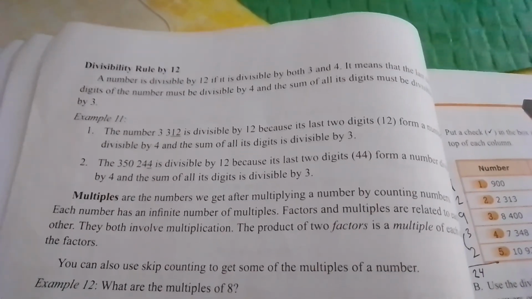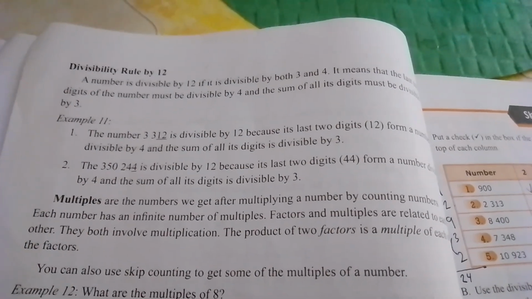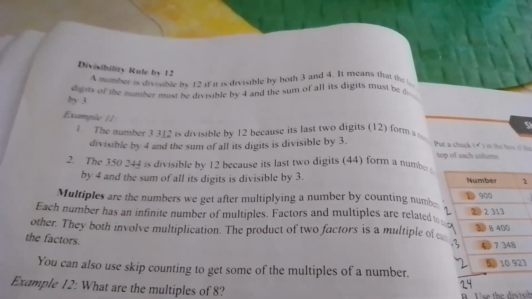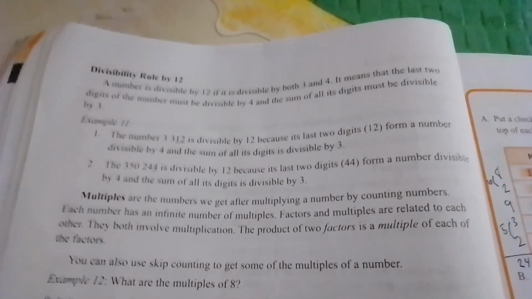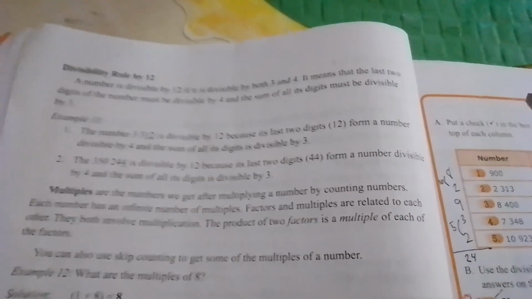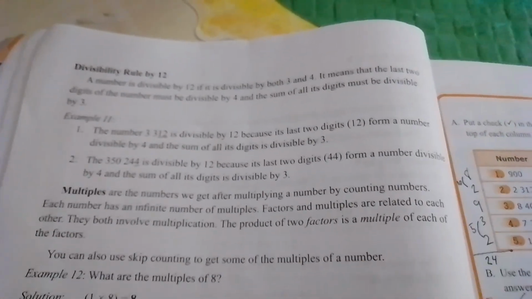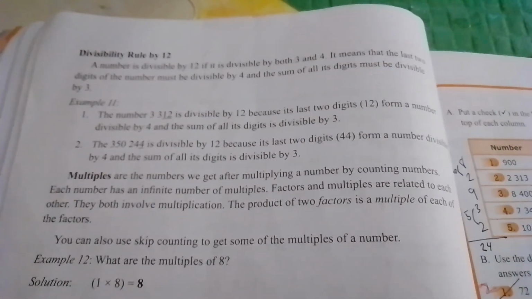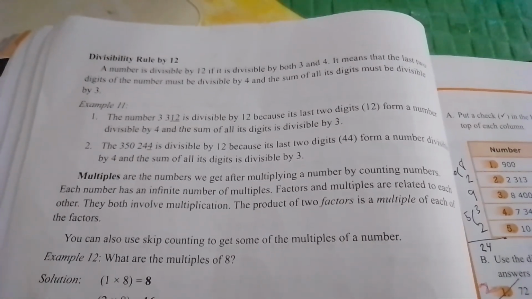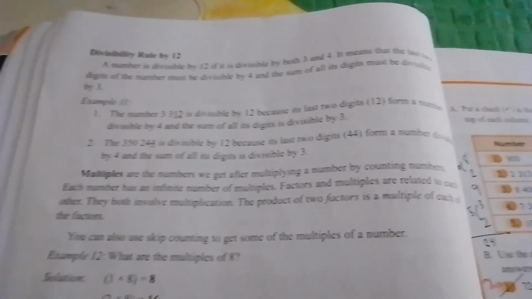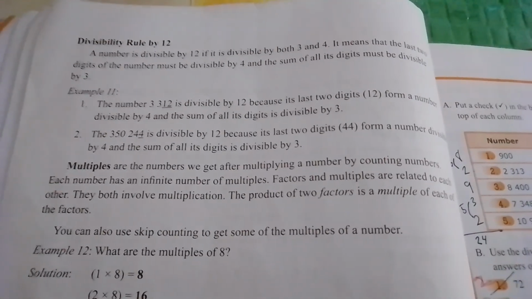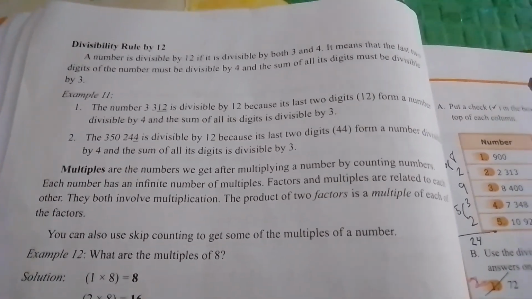Let's try the last one. The number 350,244 is divisible by 12 because its last 2 digits are 44, a number divisible by 4, because 44 divided by 4 is 11. And the sum of all its digits is divisible by 3. 3 plus 5 is 8, 8 plus 2 is 10, 10 plus 4 is 14, and plus 4 is 18. So this is divisible by 3 and 4, because of the last 2 digits.